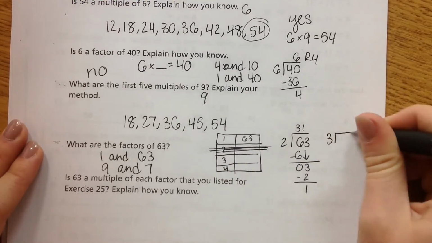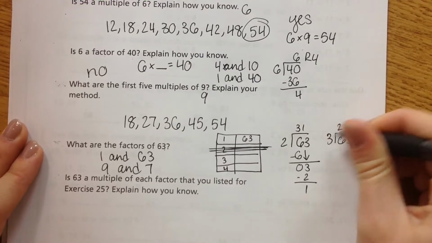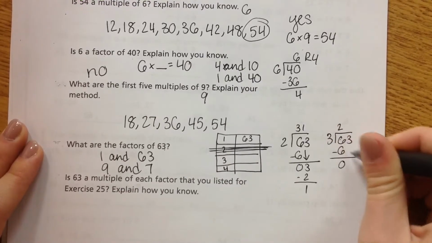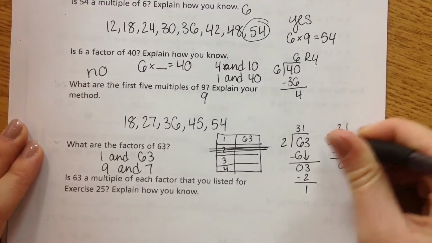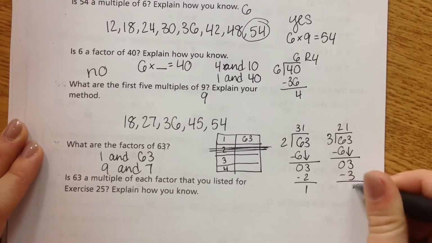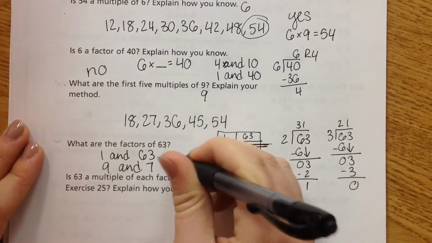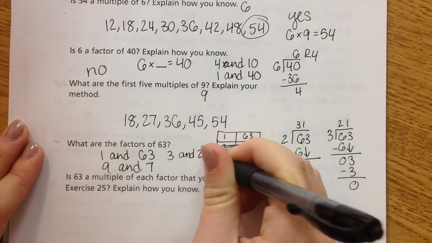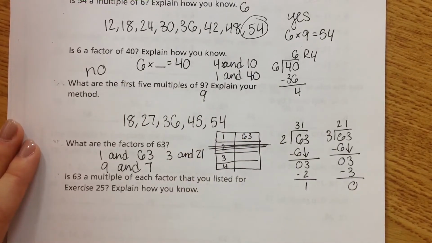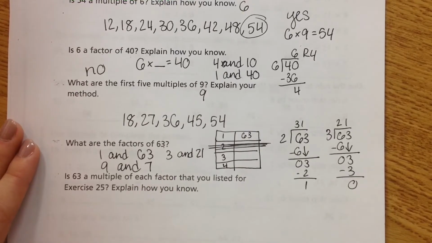Let's try 63 divided by 3. 2 times 3 gives me 6. And 1 times 3 gives me 3. Hey, I have no remainder. So look, those are factors. 3 and 21 actually are factors, which you wouldn't really have known unless you tried dividing.